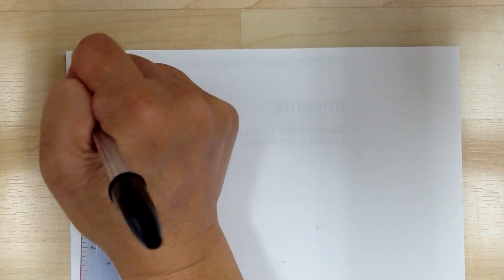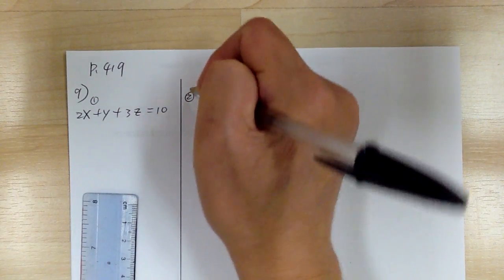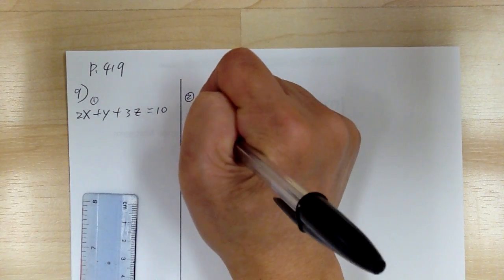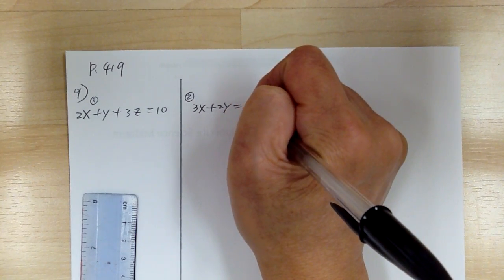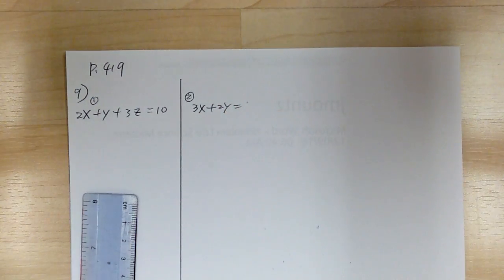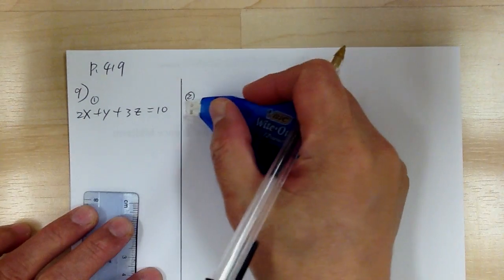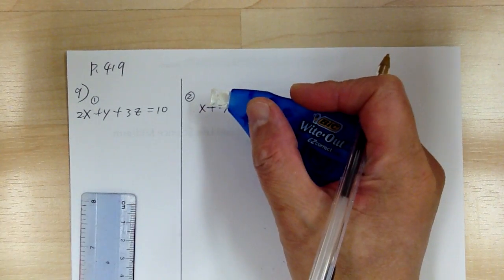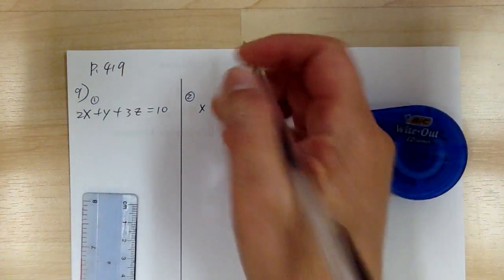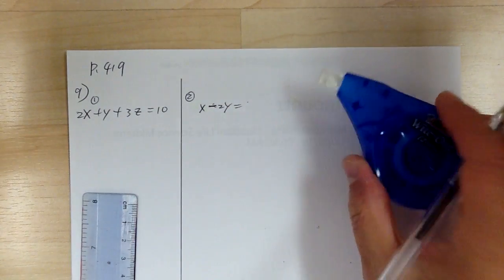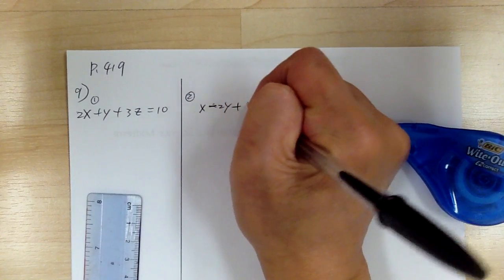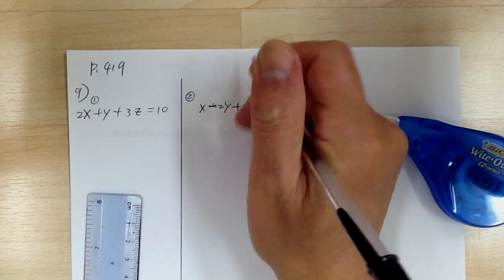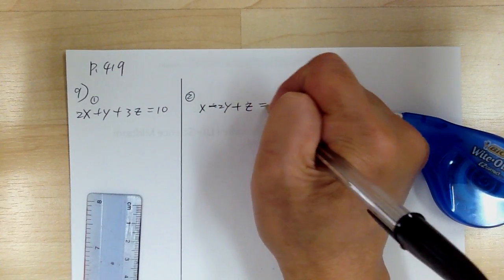That's your first equation. My second equation is x minus 2y, so you can make sure you copy the problem correctly. So x minus 2y plus z equal to 10.